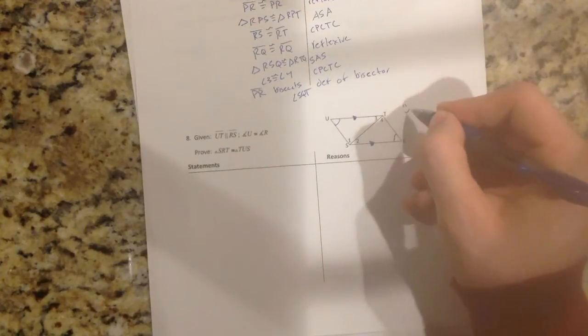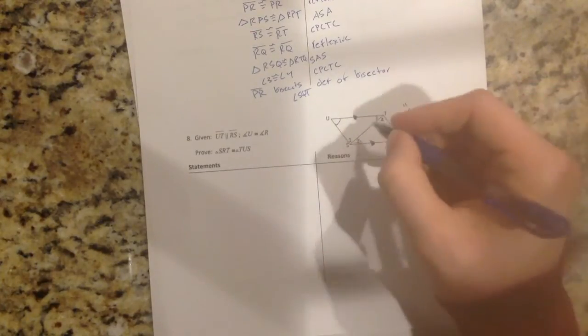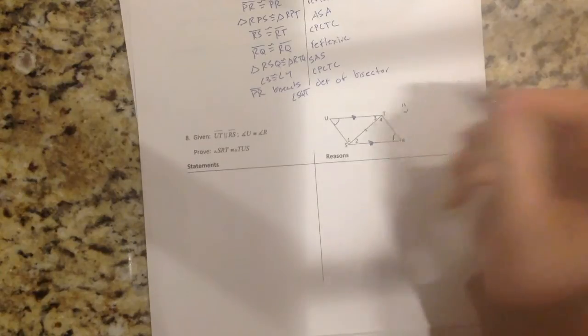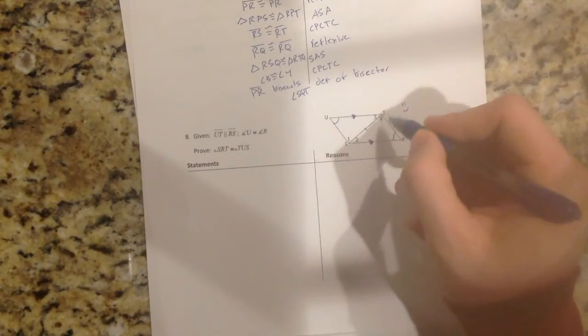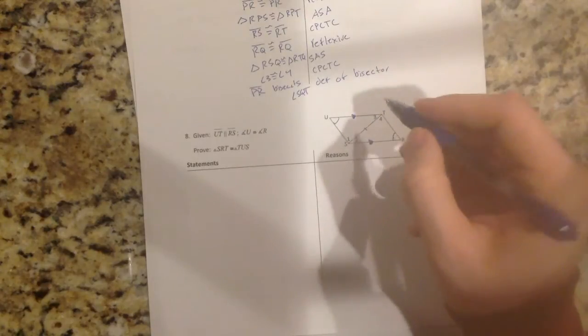I mean, it could not be any easier than this. This is going to be a great day. I know that they share a side. All I need is an angle. This is the hardest part, is remembering that if you have parallel lines, it's the alternate interiors.